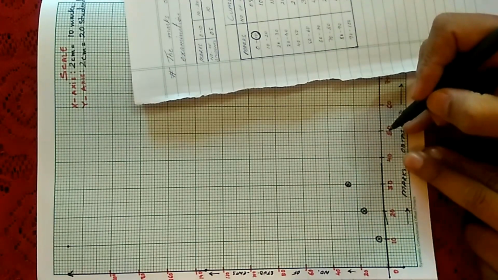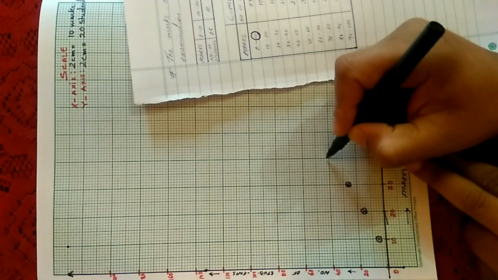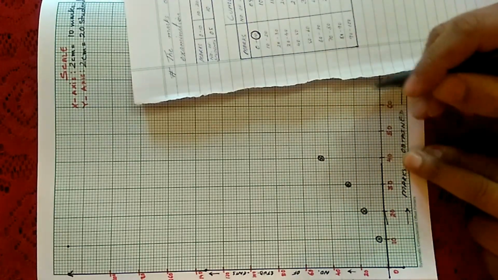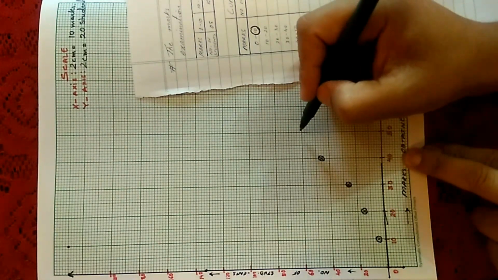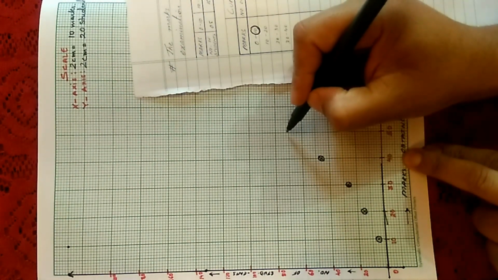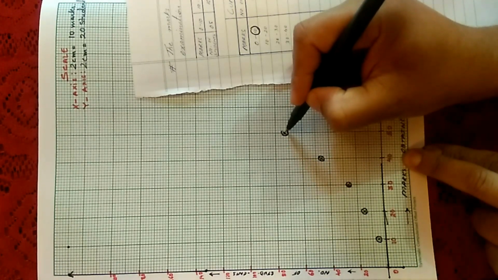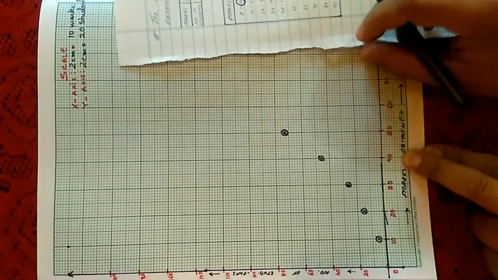Then 40, 46. This is 42, 44, and this is 46. For 50 we have 73. So this is 60, this is 70, this is 72, and in between will be 73. Next 60, 111.